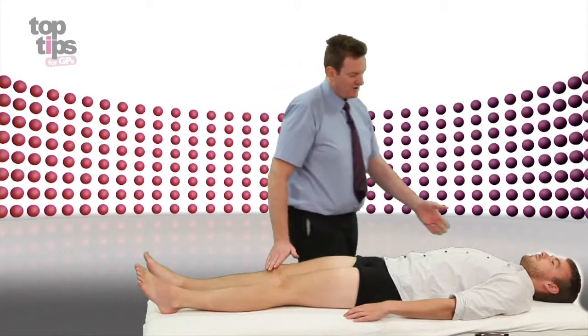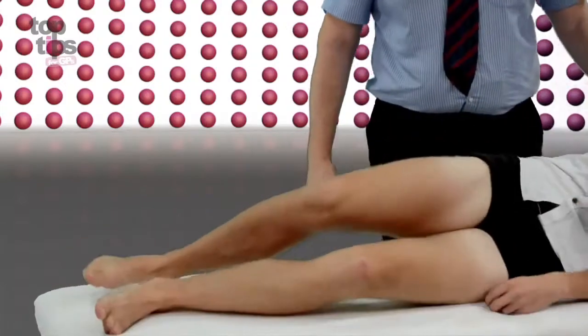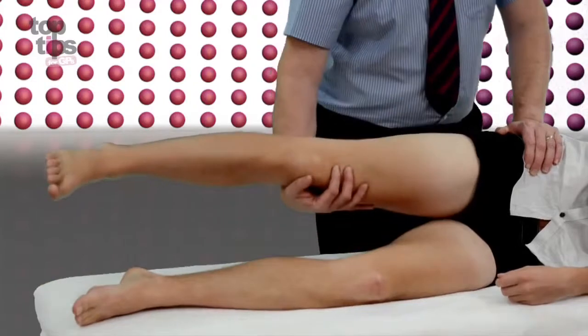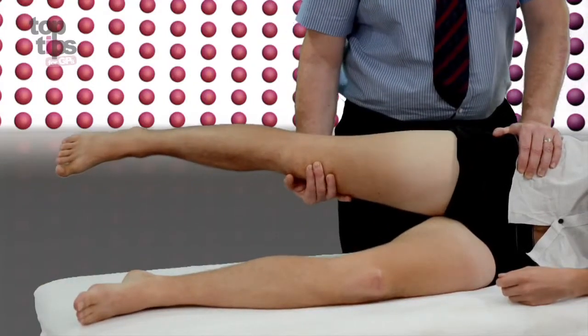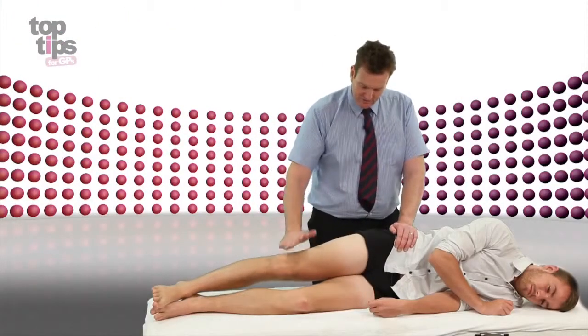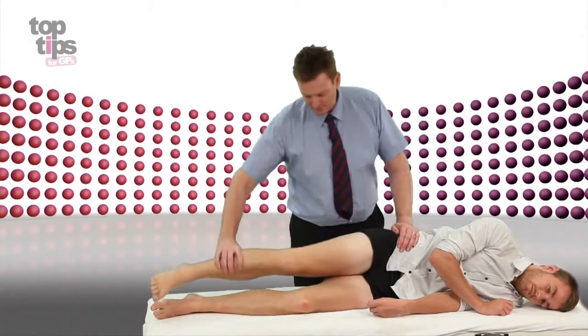We need to check extension of the hip as well. So if you could lie over onto your side for me, please. And stabilise the pelvis with my hand. And using the knee rather than the ankle, we'll extend the hip to approximately 15 degrees. This is also a good position for checking power of abduction. If you could lift this leg up for me, please. Okay, just relax it back down.